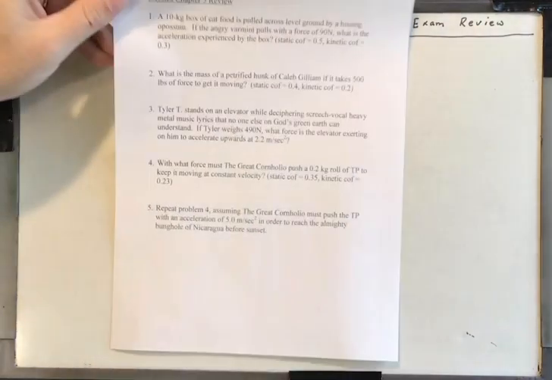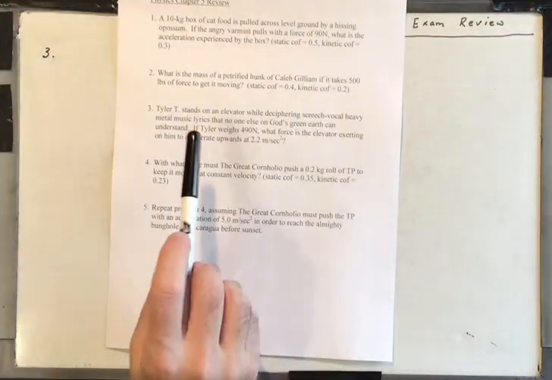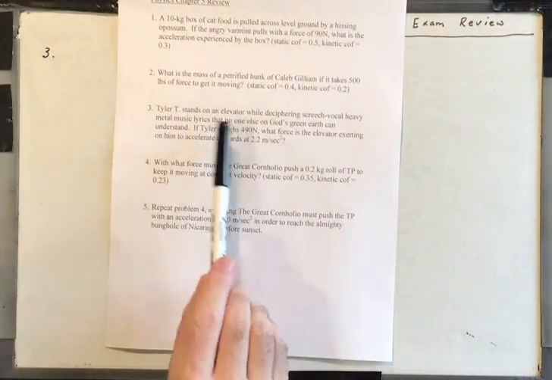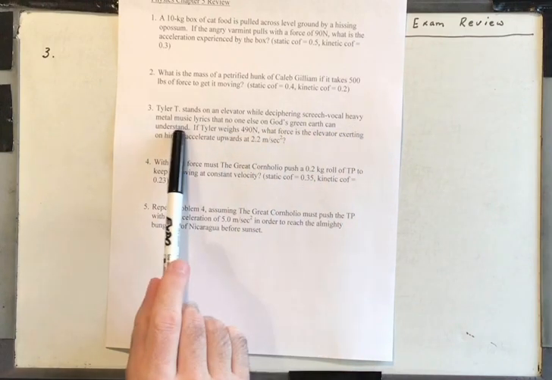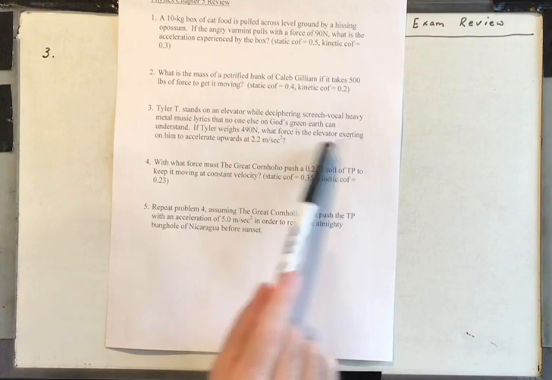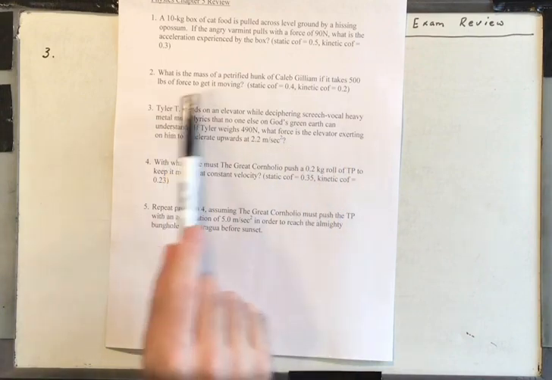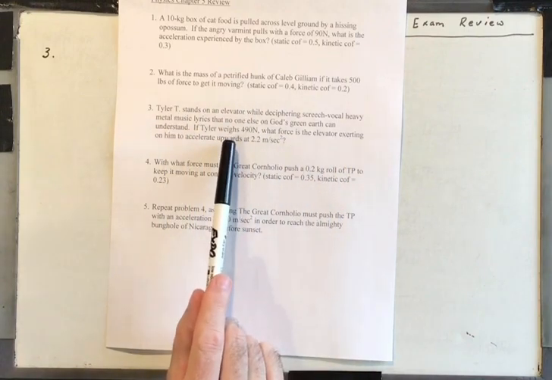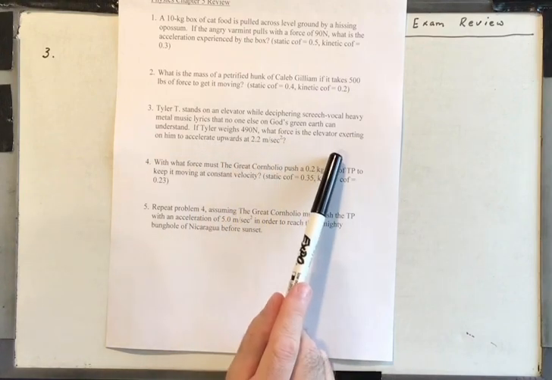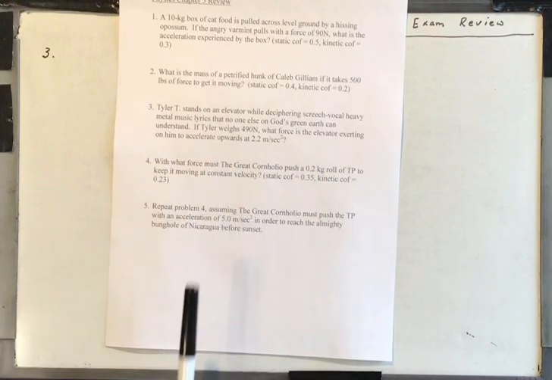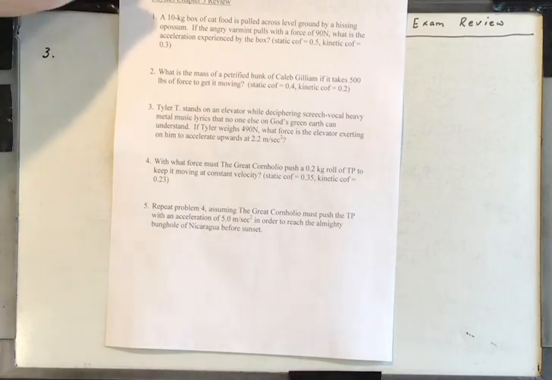All right, number 3 says, Tyler T., also a student from my first year, stands on an elevator while deciphering screech vocal heavy metal music lyrics that no one else on God's green earth can understand. Tyler was very much into that kind of music. If Tyler weighs 490 newtons, what force is the elevator exerting on him to accelerate upwards at 2.2 meters per second squared?